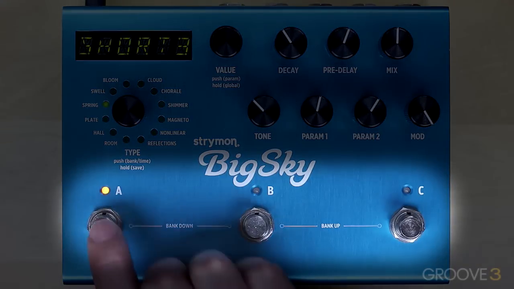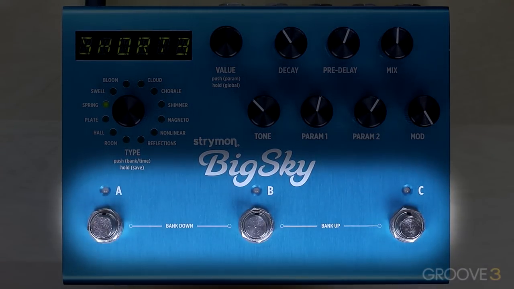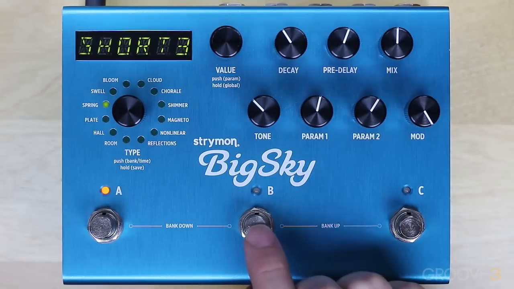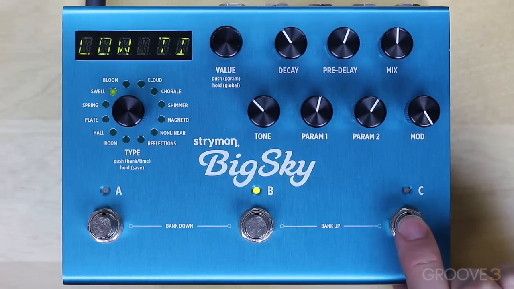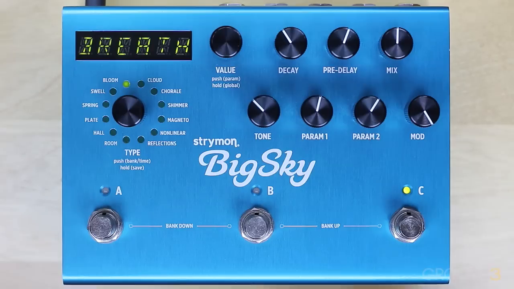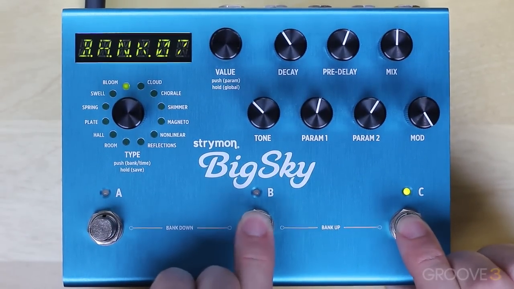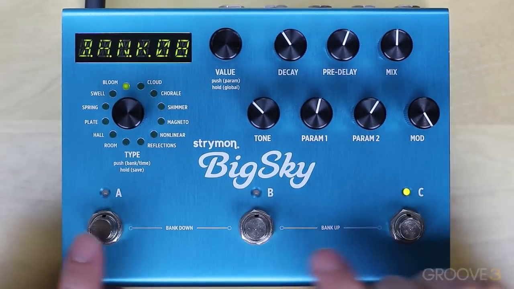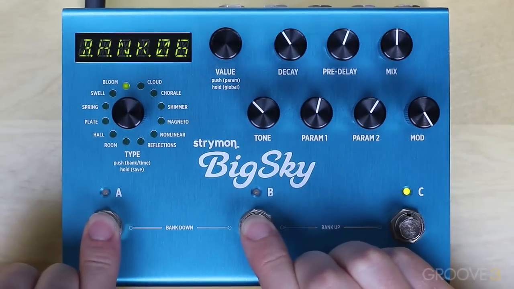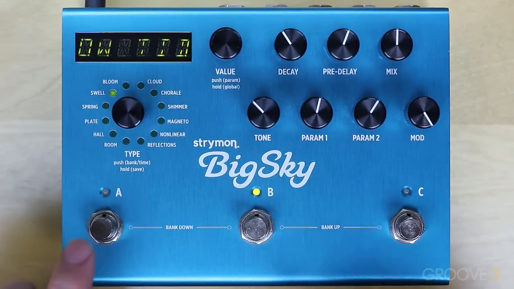The foot switches at the bottom can be used to turn the effect on or off, also to select between presets. And if I press the B and C switches at the same time, I can bank up, and you'll see the bank numbers ascending. And I can bank down by pressing the A and B switches at the same time.